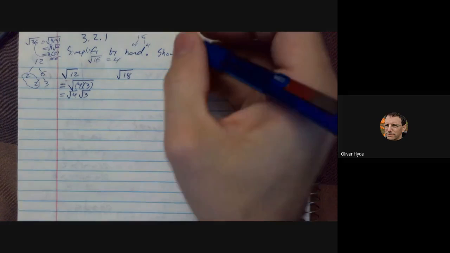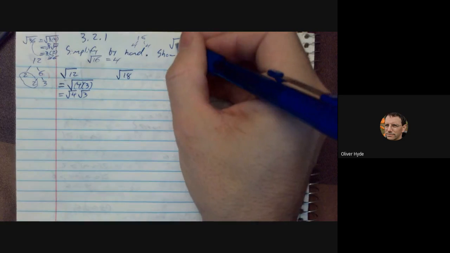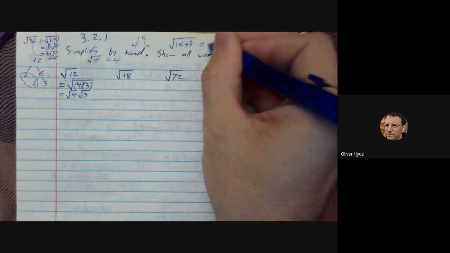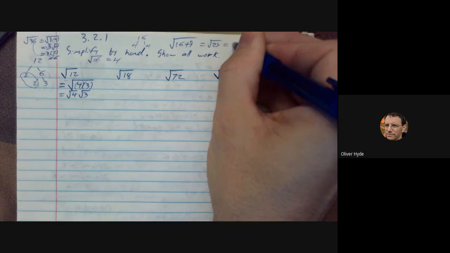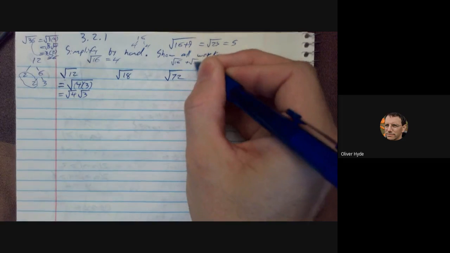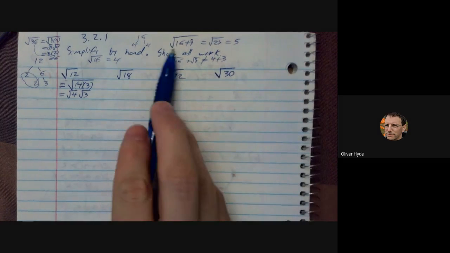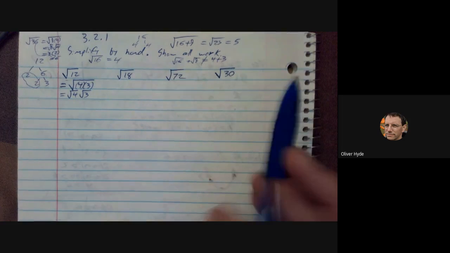You try doing this with a sum, like the square root of 16 plus 9, which we know is the square root of 25, which we know is 5. Is that equal to the square root of 16 plus the square root of 9? Of course not, because the square root doesn't just distribute through. I don't know why we would assume that it would.